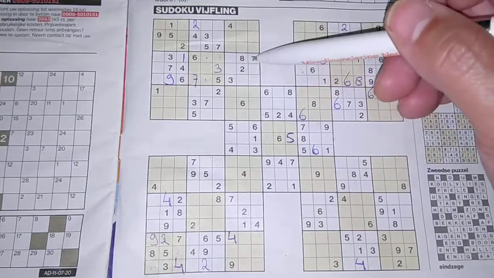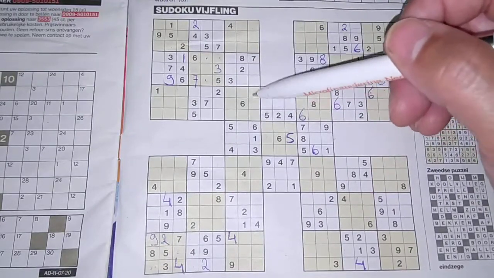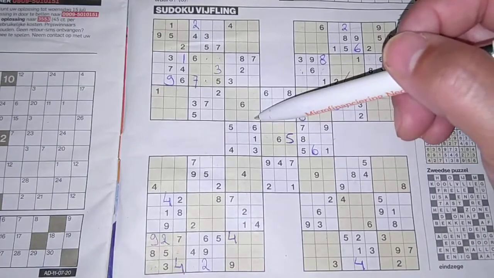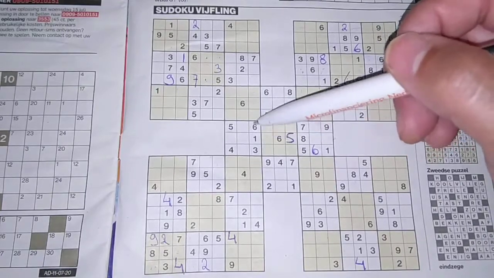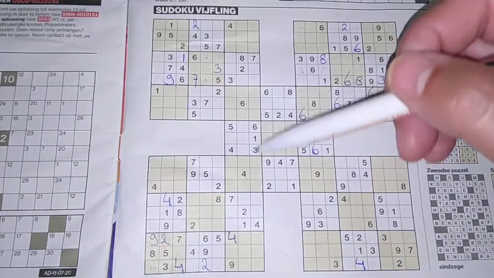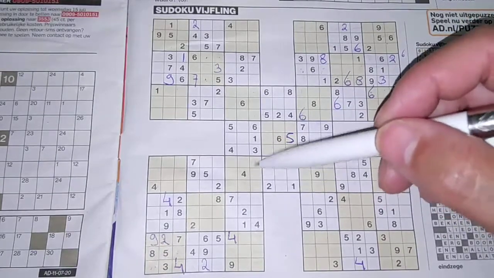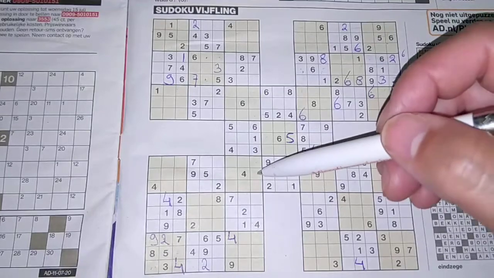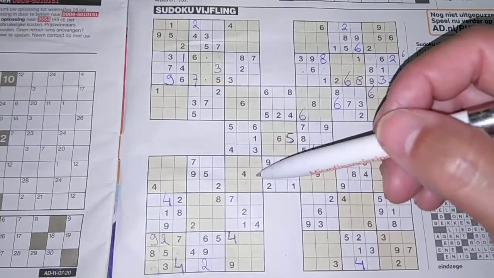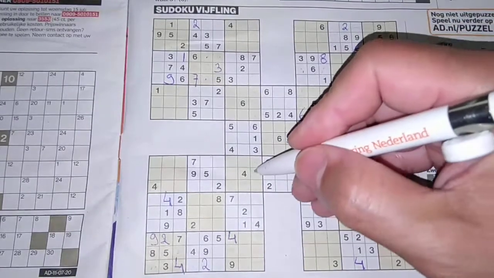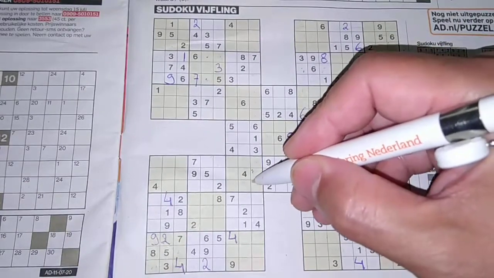That means these 3 boxes cannot be a 7. This is filled in, and I need a 7 in the third column. So the 7 should be in one of these 3 boxes. Here we see a 7, so the only 2 places for the 7 should be here. Let me mark them for you, it's easier to follow.